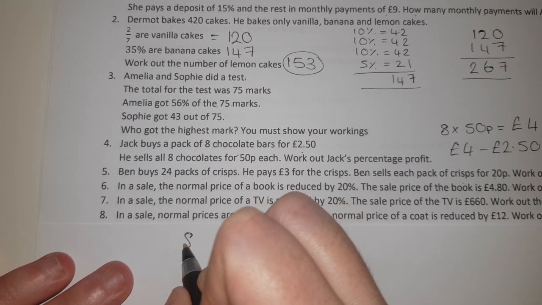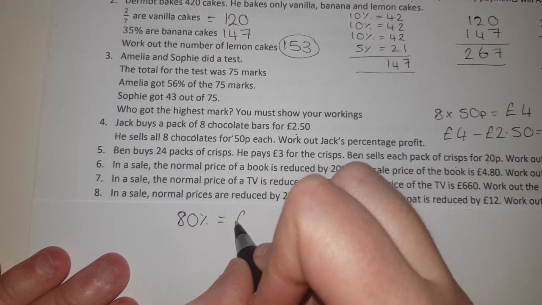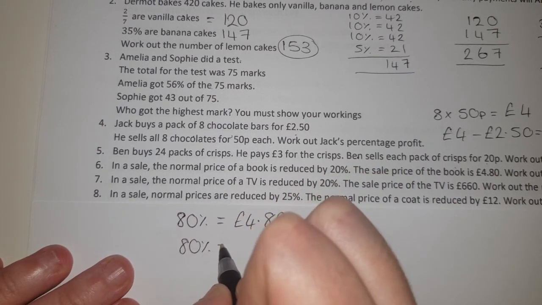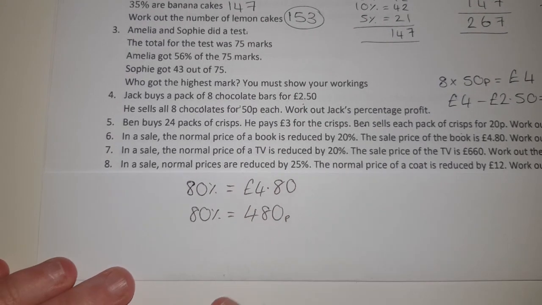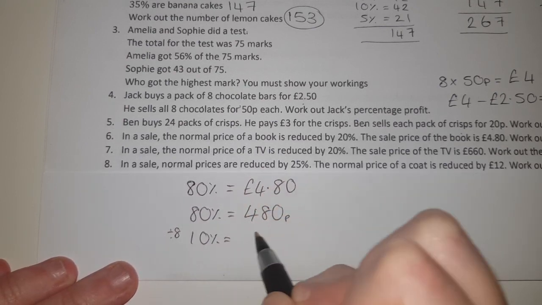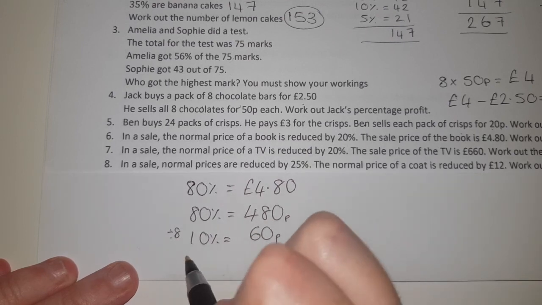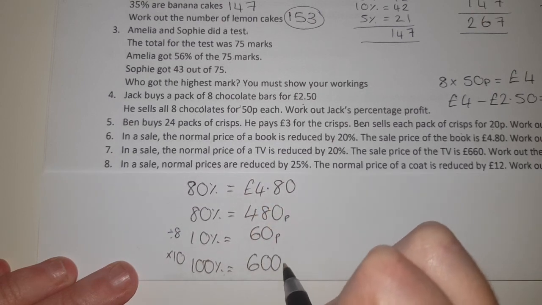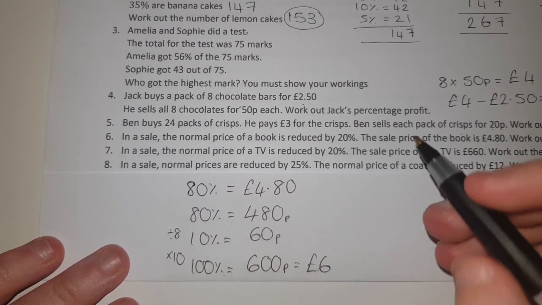So that means if it was reduced by 20%, we only pay for 80% of the original cost. And that equals £4.80. Now if you find it easier and you want to work with whole numbers, you could make it 480p. That way you don't have to worry about decimals. If I divide by 8, well, 8 into 48 goes 6 times. So 10% would be 60 pence. And then if I times by 10 to make 100%, I'd get 600 pence or £6. So originally the book cost £6.